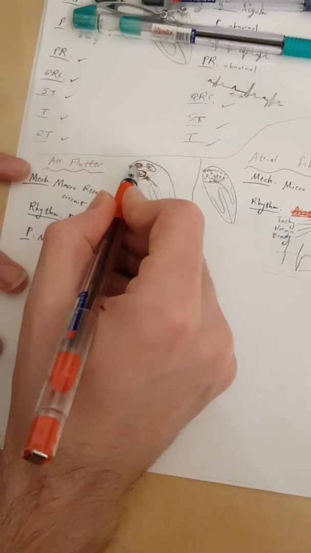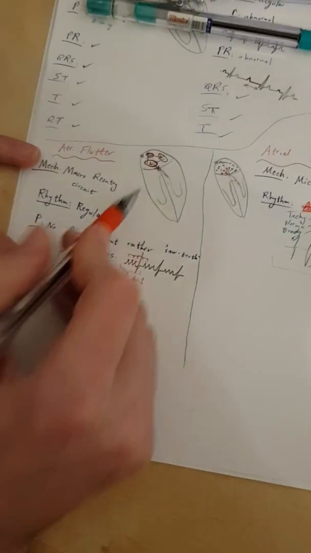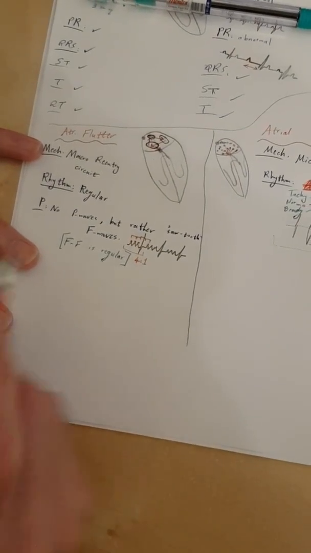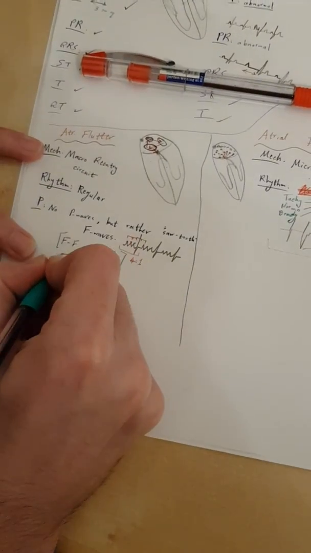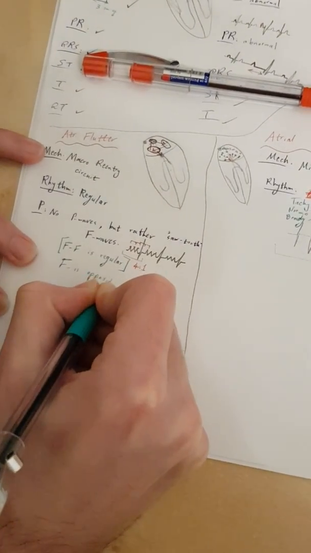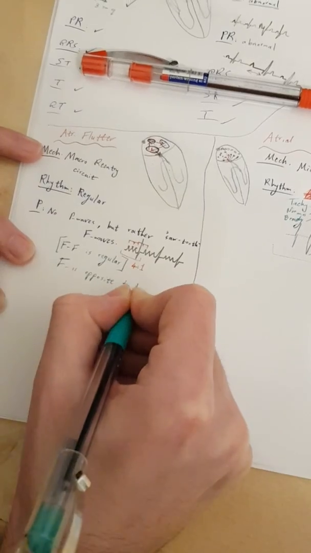because FF should always be regular. We said they depolarize independent of the ventricles, of the QRSs. And another rule is that F is opposite to R.